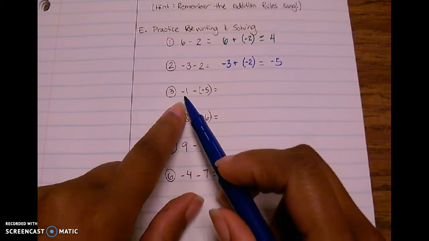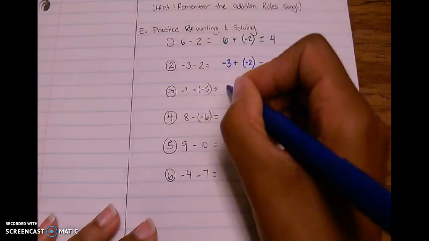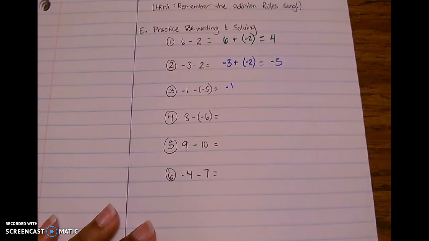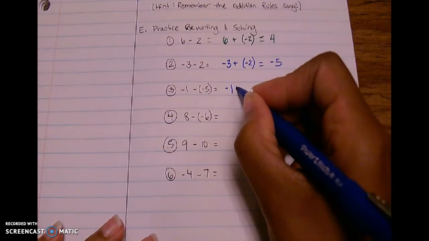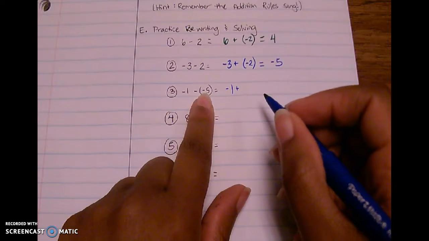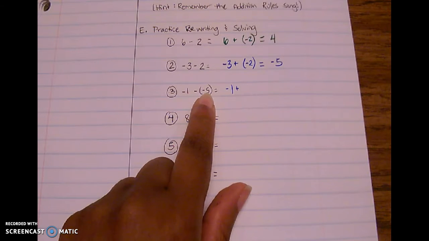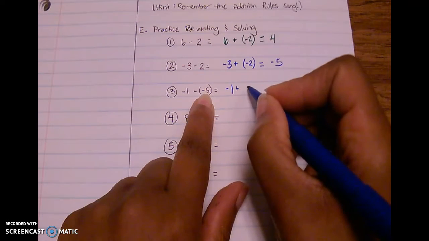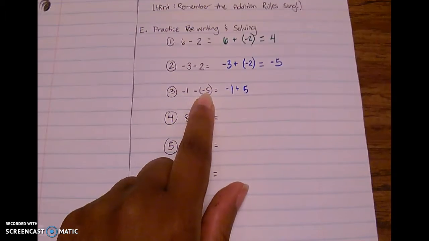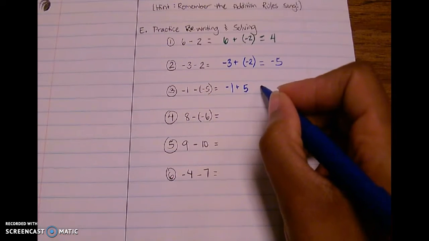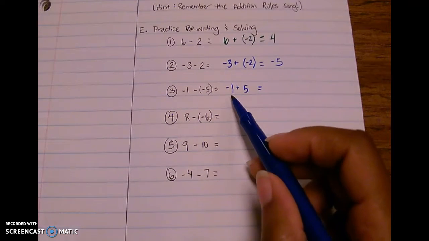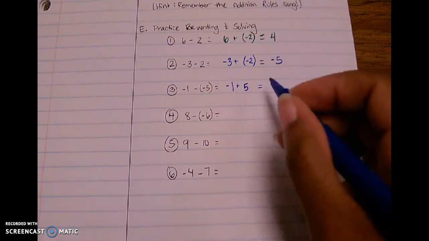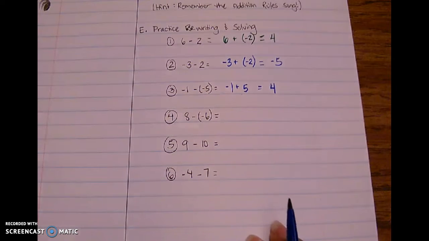For number 3, I'm going to keep my first number plus the opposite of my second number. My second number here is -5. So the opposite of -5 is going to be +5. Okay? Same signs, add and keep. Different signs, subtract. Keep the sign of the higher number, then you'll be exact.